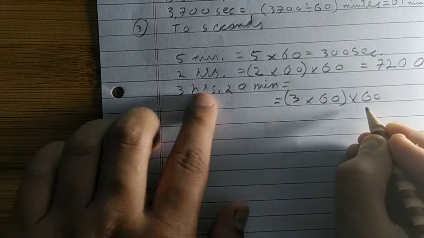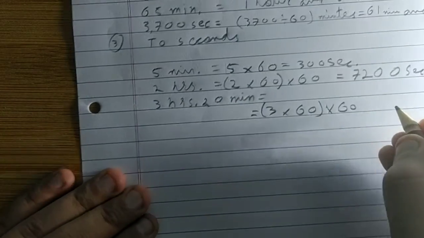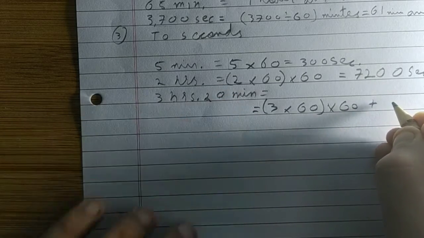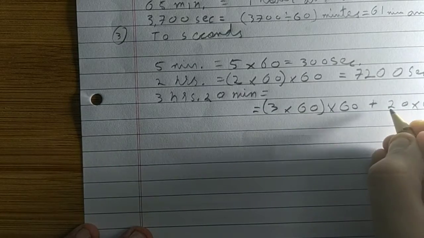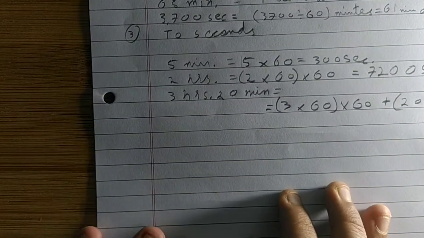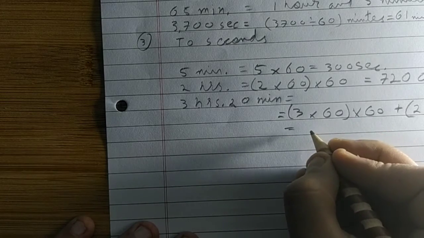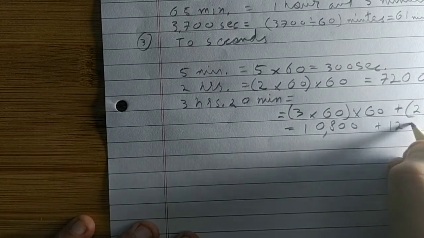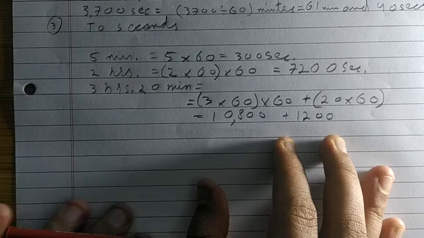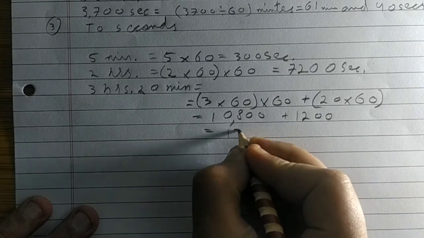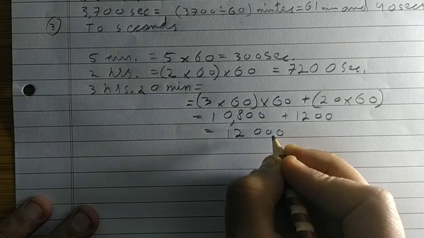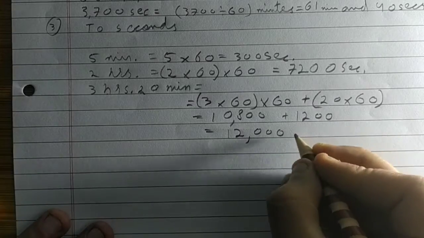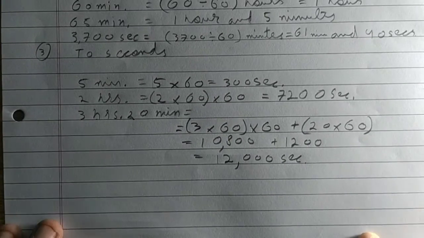So this will be 3 hours into seconds, and then you have to add 20 into 60, which will be equal to 10800 plus 1200, and which will be equal to 12000 seconds.